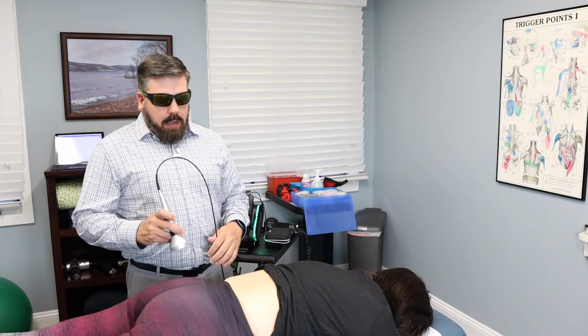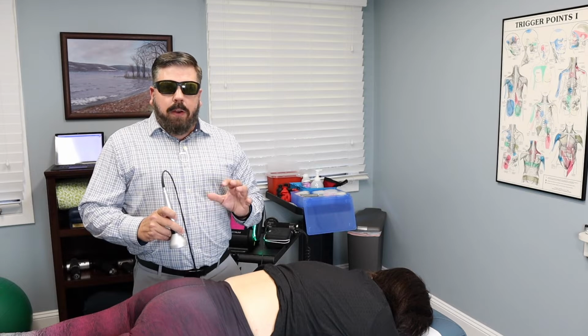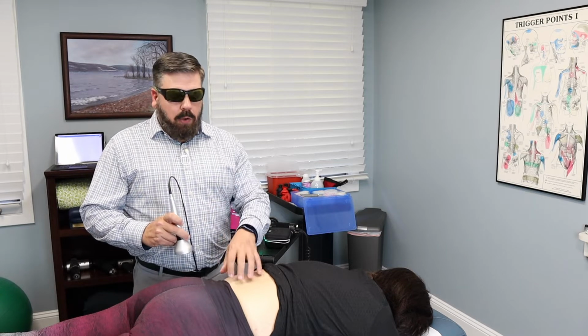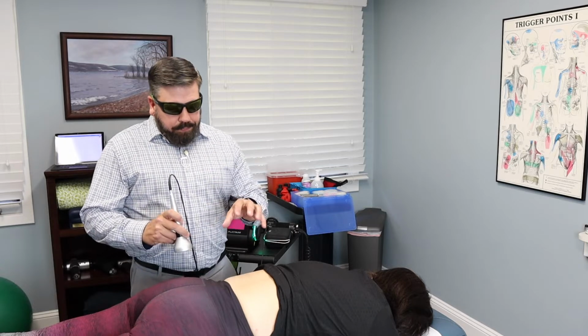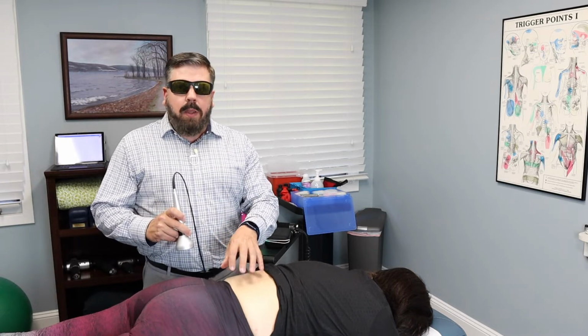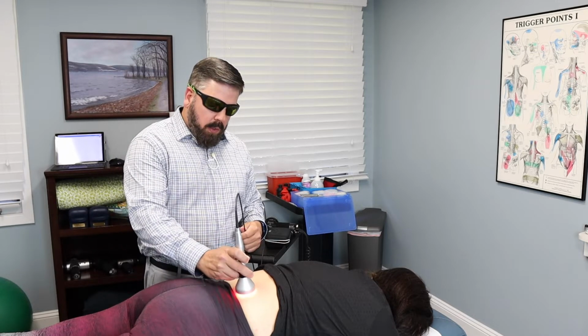And how it works is we're going to place the laser over her lower back. She's going to feel just a very mild, warm, soothing sensation in her lower back. It doesn't hurt, doesn't feel anything too hot, but it feels very comfortable and relieves a lot of the pain pretty quickly. So we're going to apply it on her lower back.